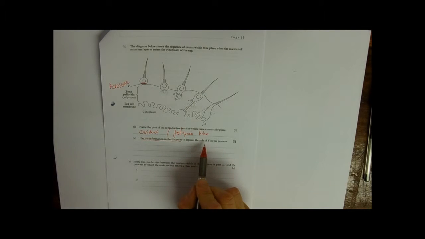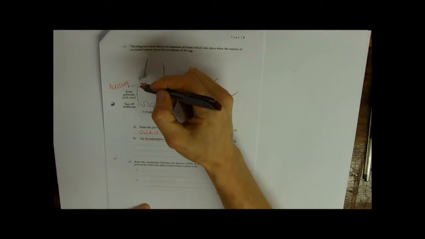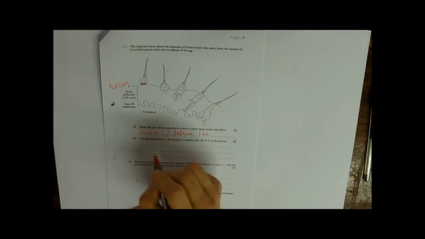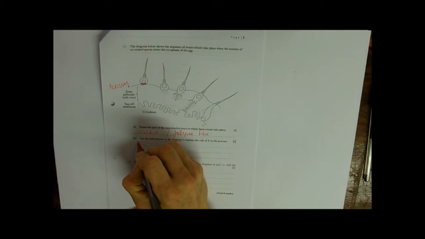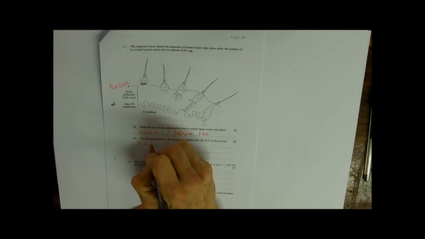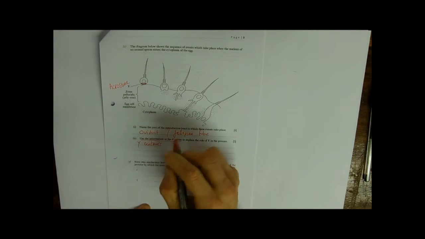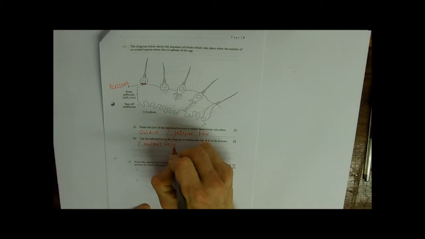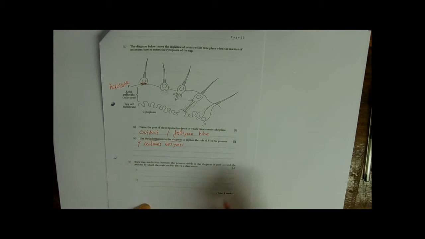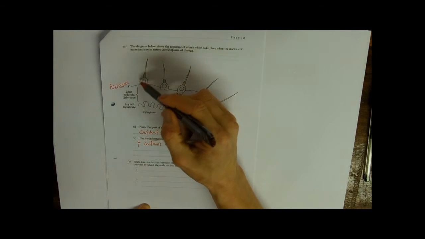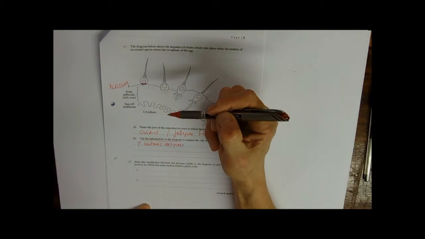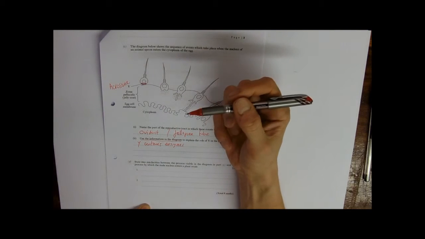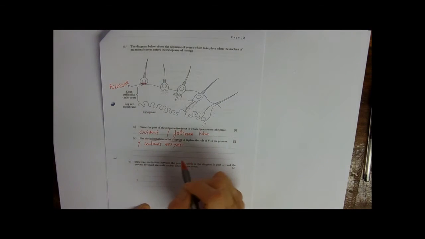It wants the role of it. Well, let's say what's in it. Y, or the acrosome, what does it contain? It contains enzymes. It isn't an enzyme, it contains enzymes. Then we need to say what jobs they do.